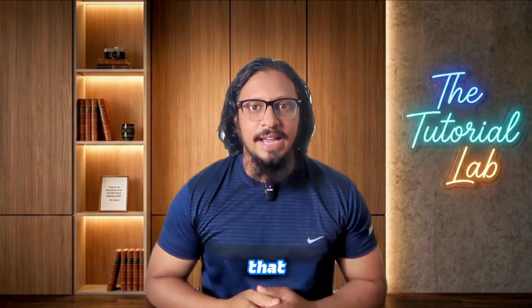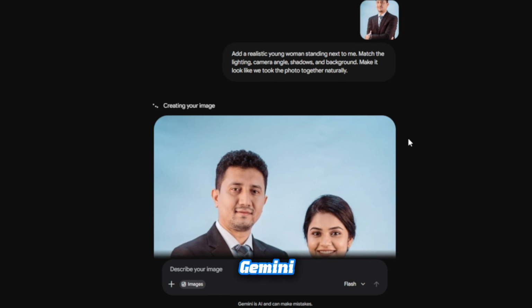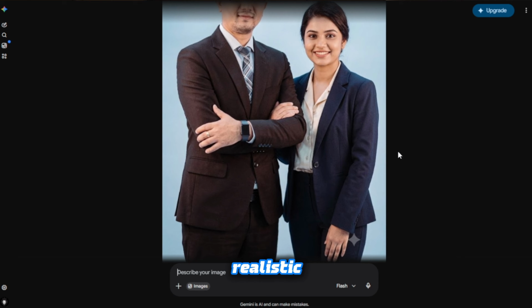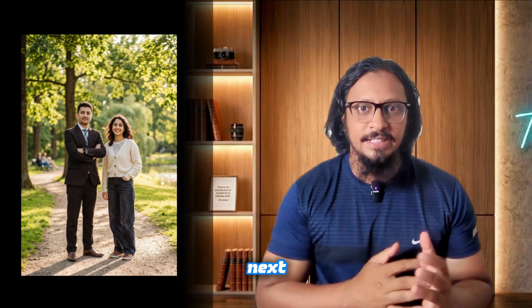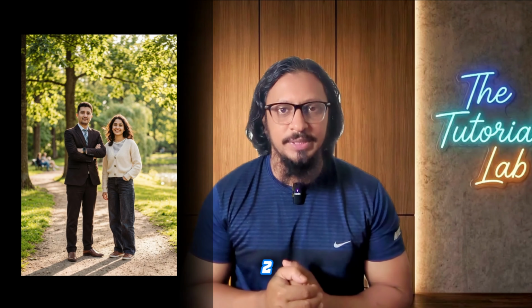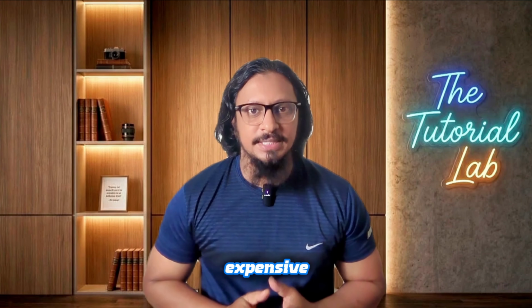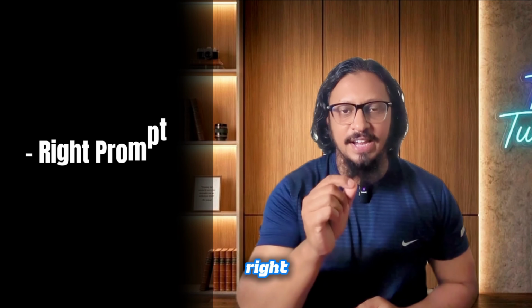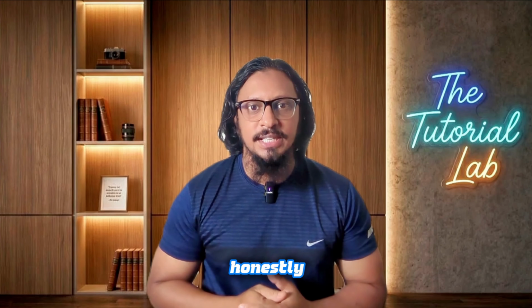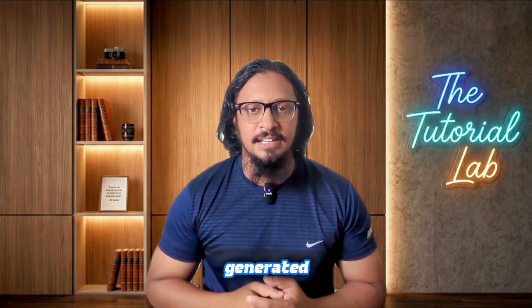What if I told you that you could take a normal photo of yourself, upload it to Gemini, and create a realistic picture with an AI generated girl standing right next to you in less than 2 minutes? No Photoshop, no editing skill, no expensive software. Just one photo and the right prompt. And honestly, the results are so realistic that most people can't even tell they are AI generated.